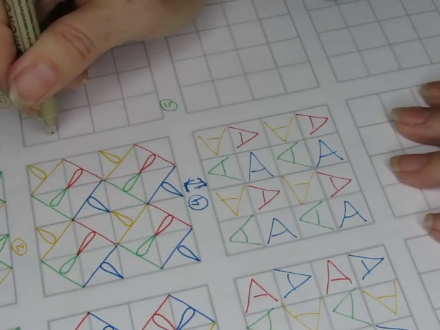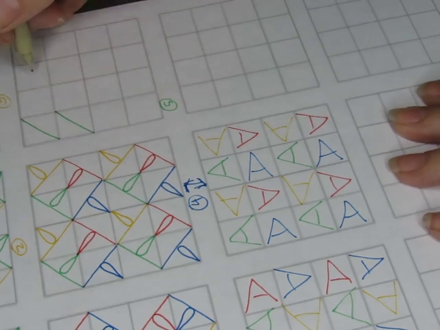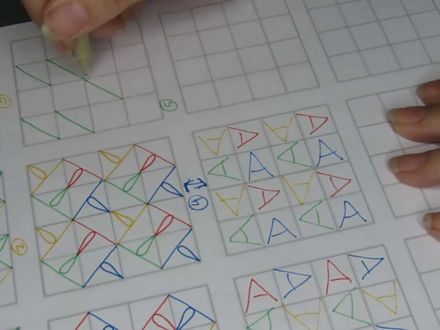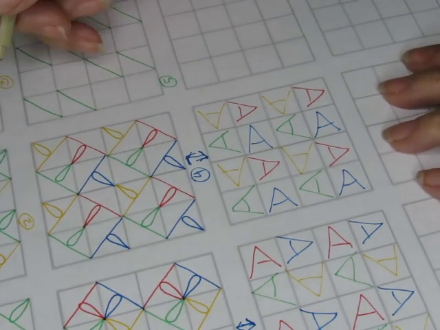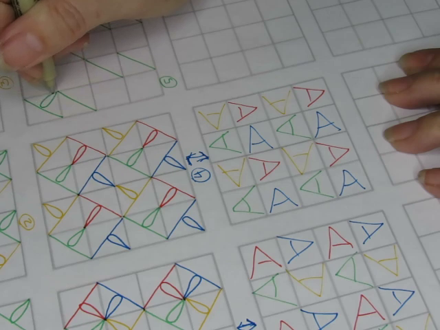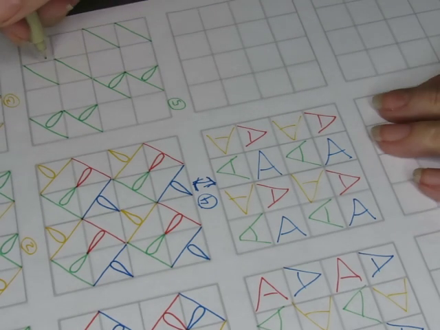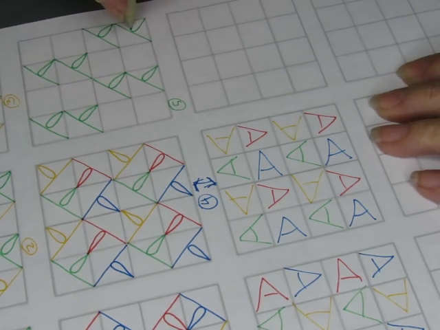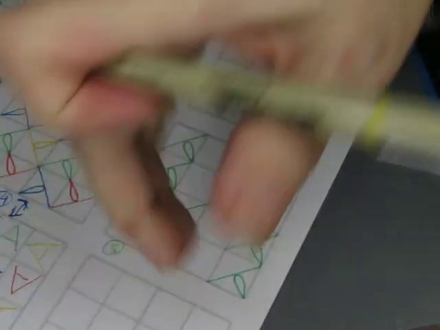And it goes this way, this way, this way, this way, and then okay, and then the other color goes all the way upside down.